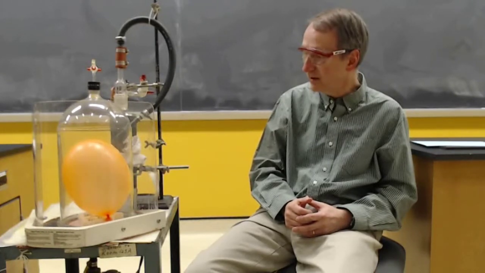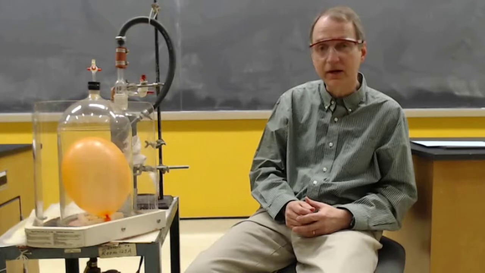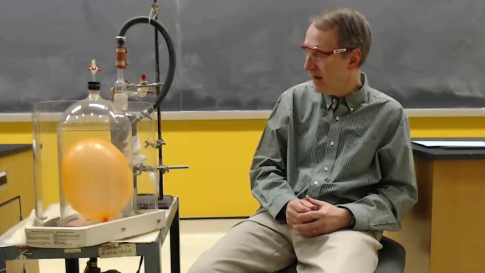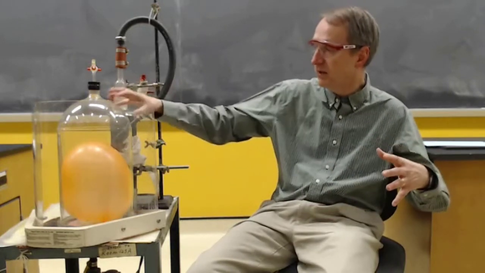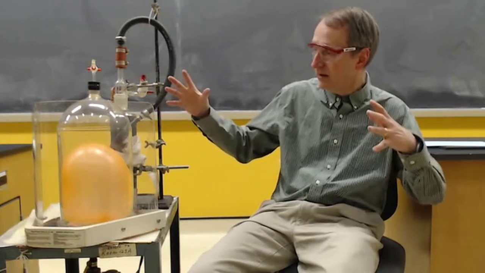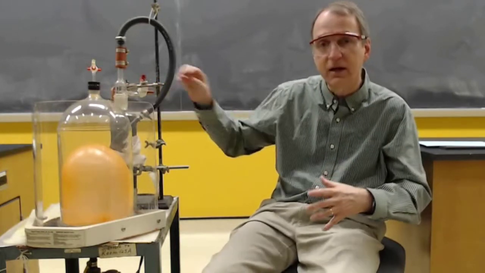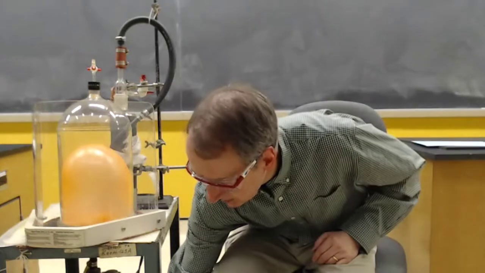It's going to continue to get bigger. We hope the balloon can take this stress. And once it completely fills up the volume of the gas, we can't suck any more gas out of there, so we'll turn it off.